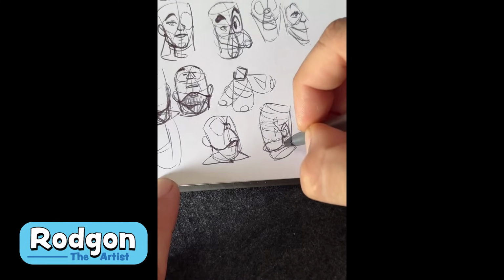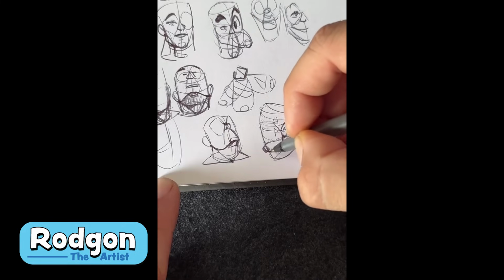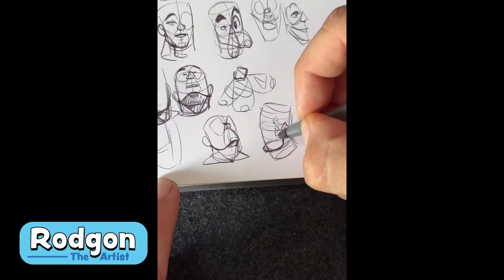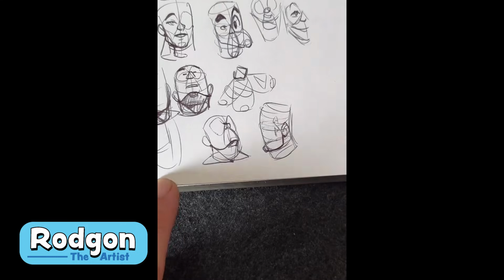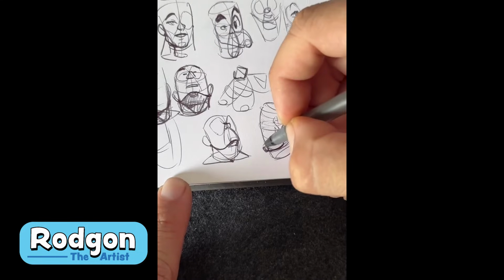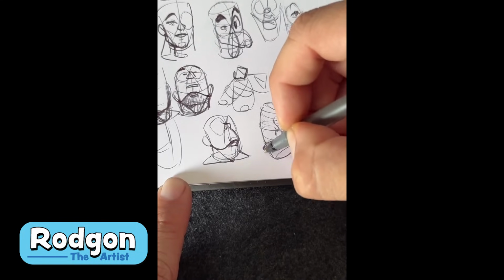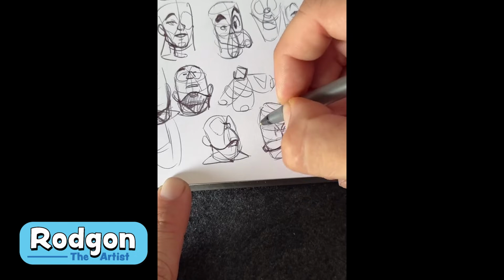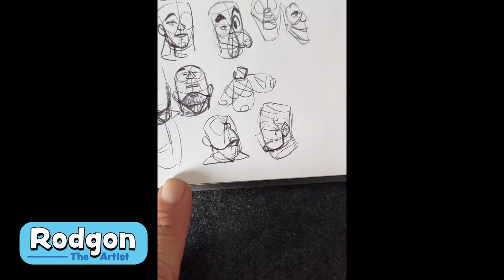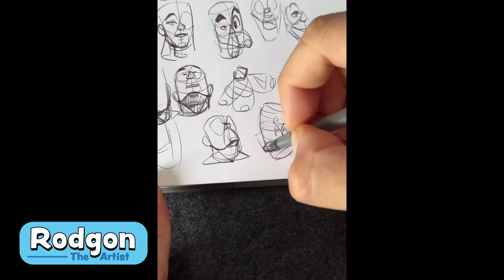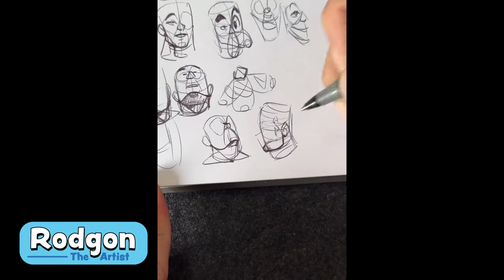Go down to the line, down to my chin, and then back around and up to my other side. Now, this extra protuberance could be used to create the little anime-looking mouths and stuff like that, or understand that your chin normally protrudes a little bit from your face, so it's going to be kind of like that.